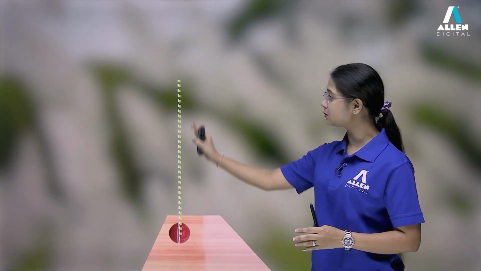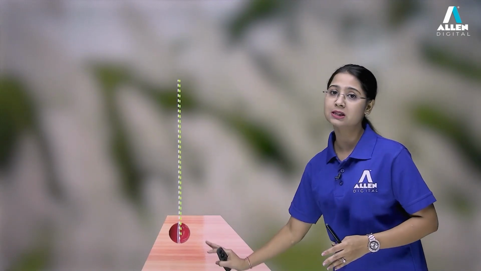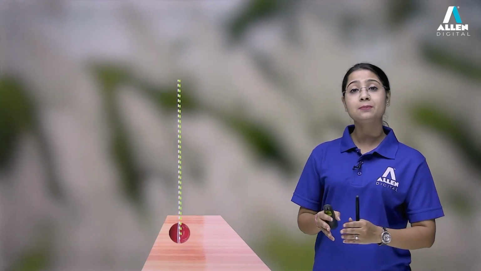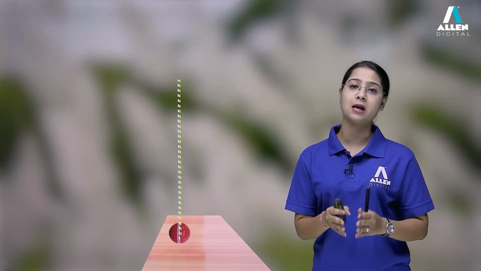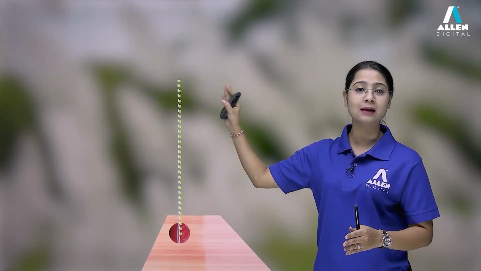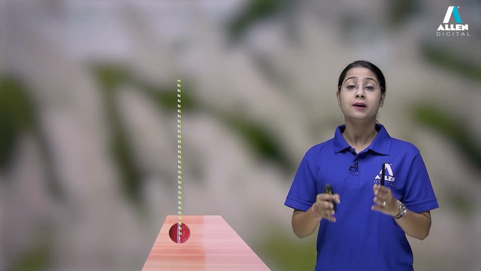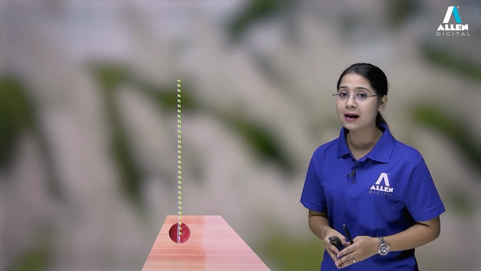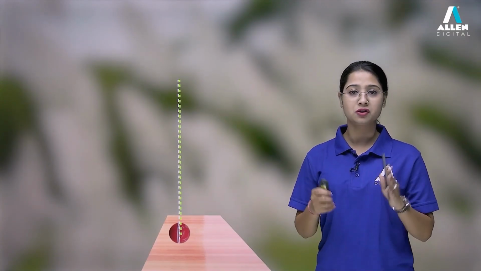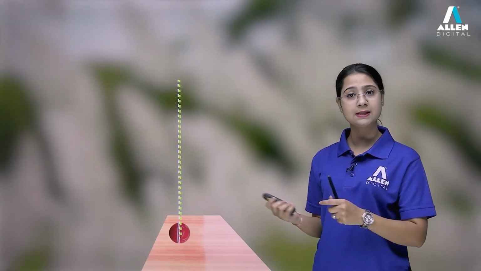Basically, when the ball is moving in the upward direction, its velocity is decreasing. Why? Because its motion is upward, but the acceleration due to gravity is downward. That means acceleration is in the opposite direction of its motion. So definitely it is retarded motion and that's why its velocity is decreasing. After reaching the maximum height, its velocity will become 0 and that's why the ball will return. Alright, so this is case 1 which we are going to discuss, and we will discuss the equations of motion in this also.